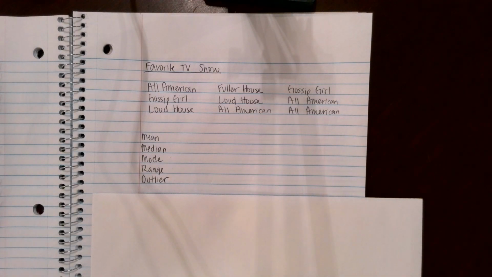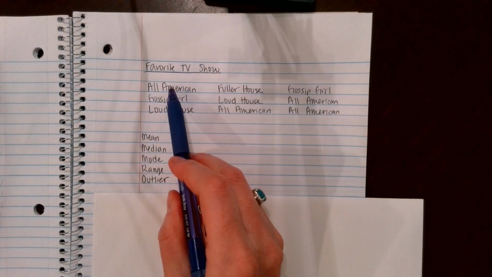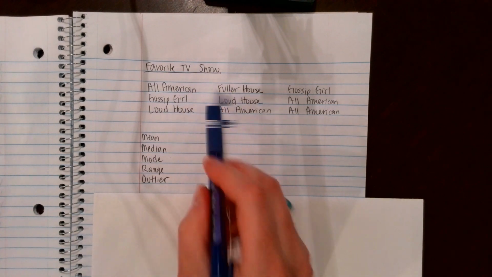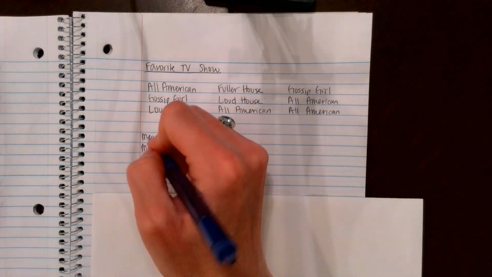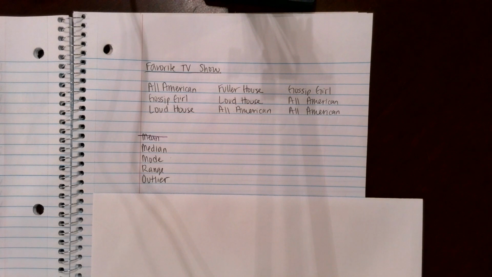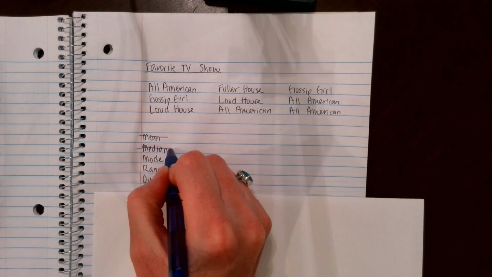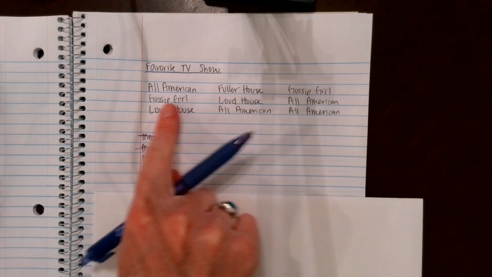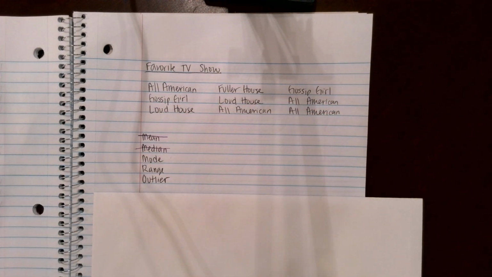Okay, so you cannot find the mean. You cannot add All-American and Gossip Girl and Loud House. You can't add all of these up. So there's no way to find the mean because it's not numerical data. Same thing, you cannot find the median. You can't line them up from greatest to least or least to greatest and cross out until you get a middle number. There's no way to find the median.